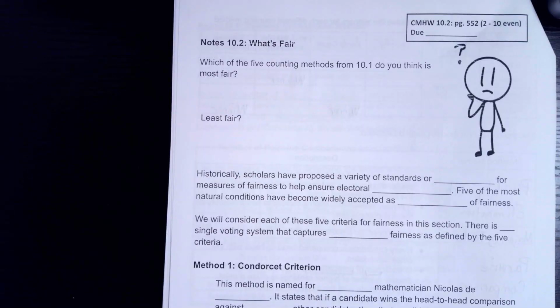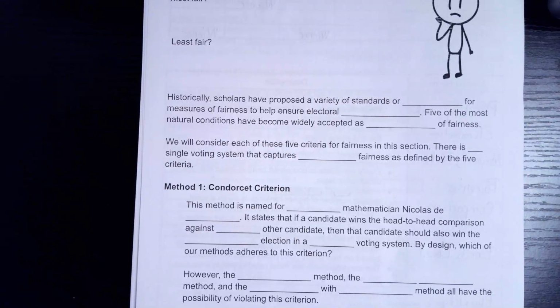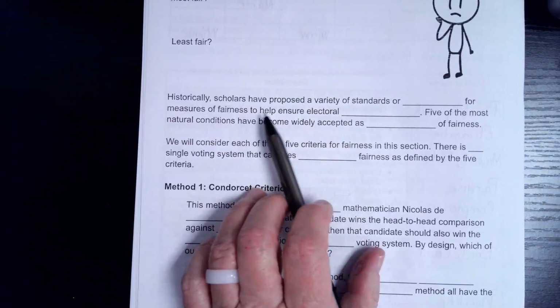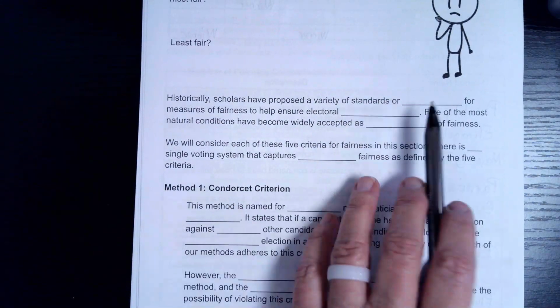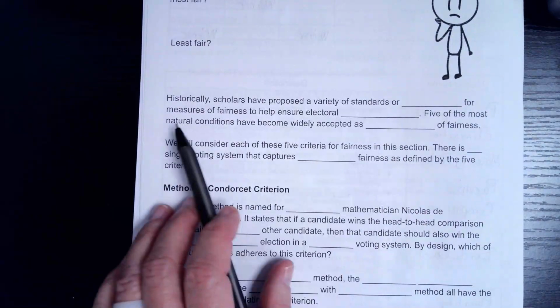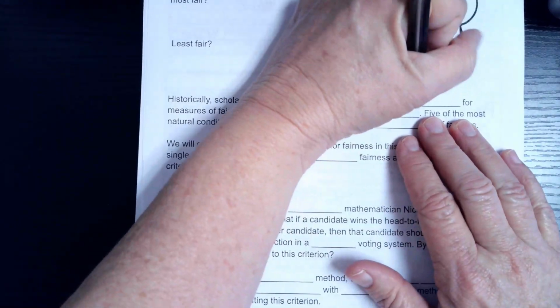All right, so anyway, let's try out some words. See if you can figure out some of these. Some of these words you'll figure out. Some of them you're never going to figure out, but whatever. Okay. Historically, scholars have proposed a variety of standards or blank for measures of fairness. Any other rules? No, it's not too bad. Formulas? All of those kind of fit, okay? The word they're using is benchmarks.